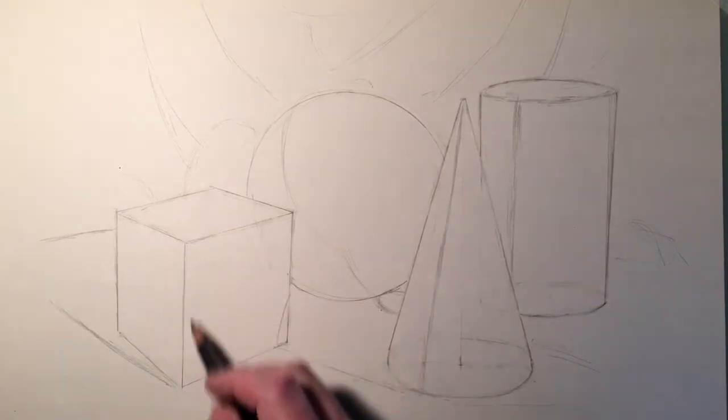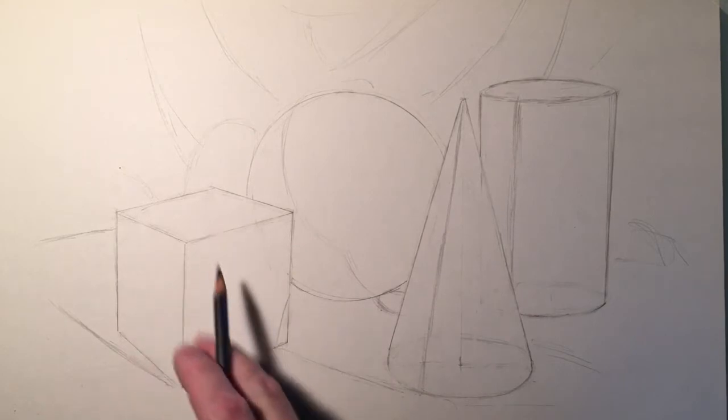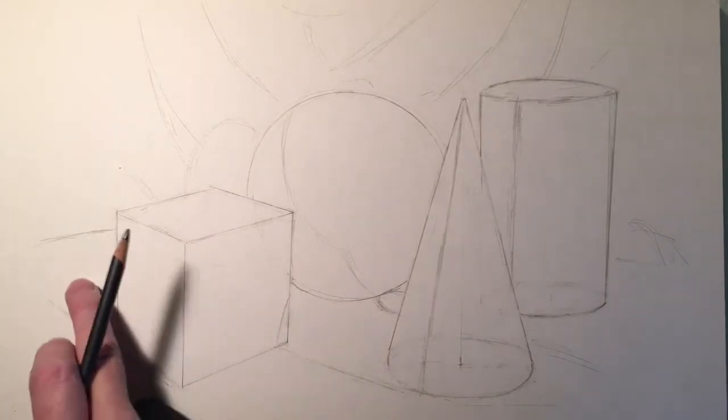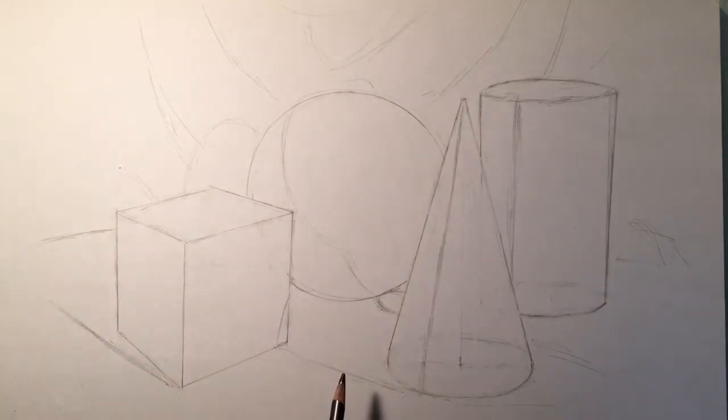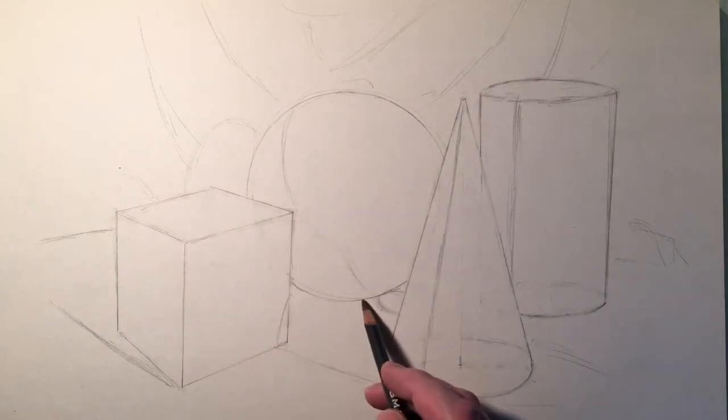Same's true right over here. We've got a light side and a shadow side, and that cast shadow goes off on an angle from this shadow side right here. So there's a form shadow right here and a cast shadow right there, and they meet right there. Now let's see, I'll just do this right here.